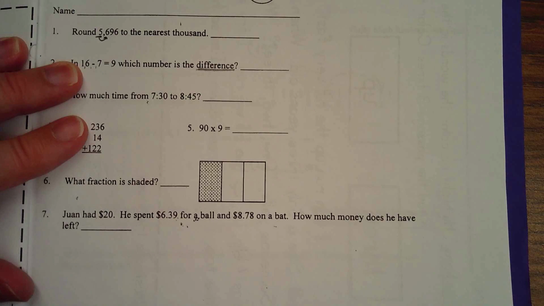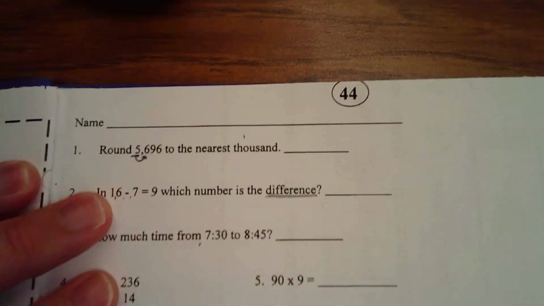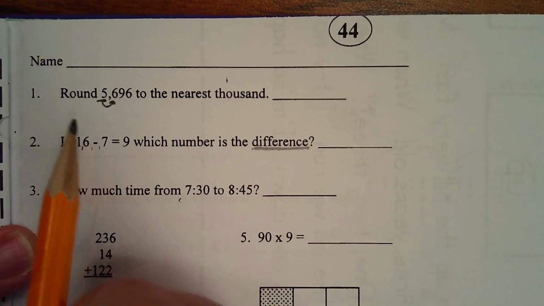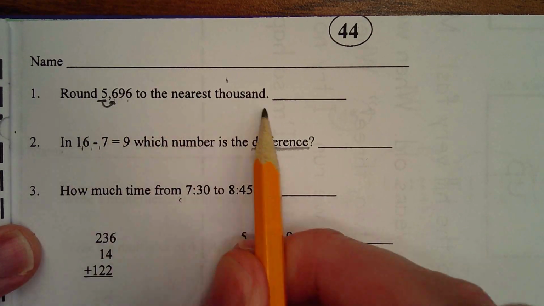On to day 44 here. I'll get us down nice and close. There we go. We're rounding 5,696 to the nearest thousand.